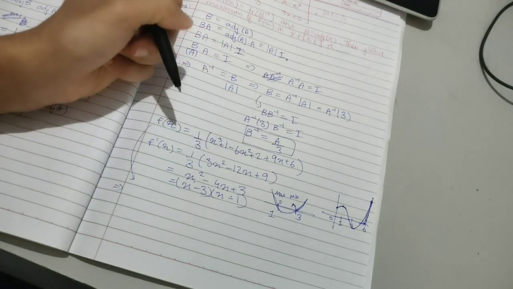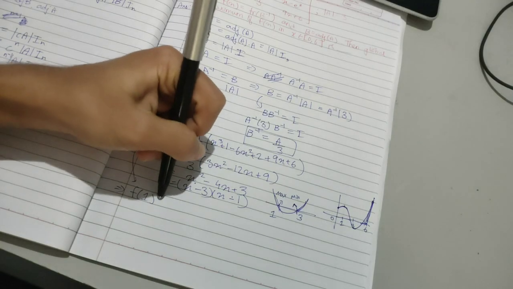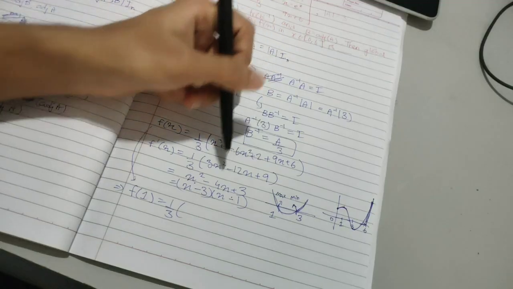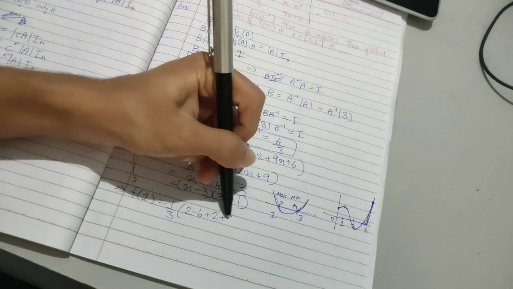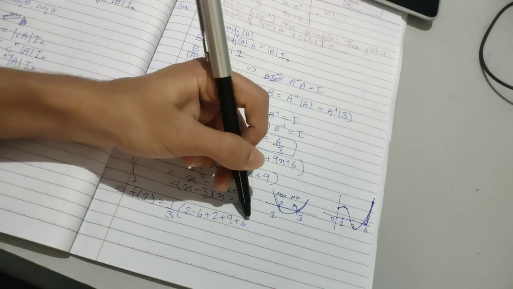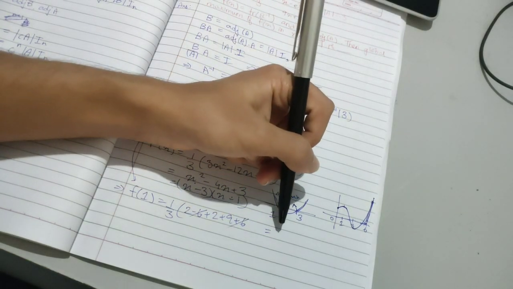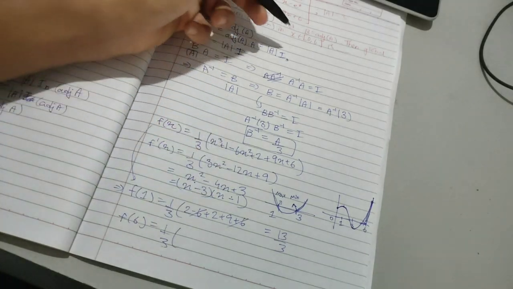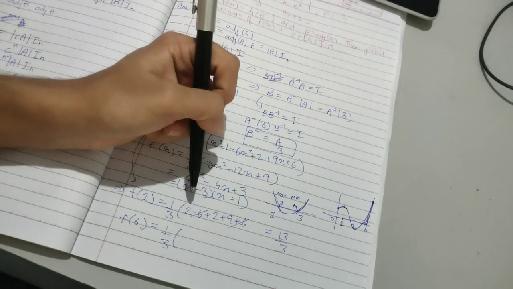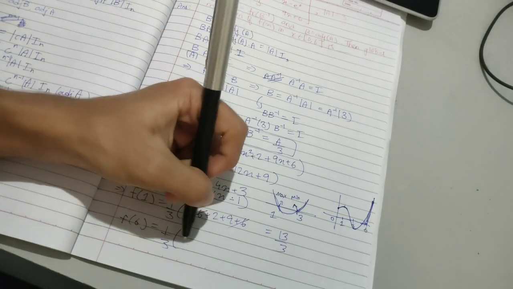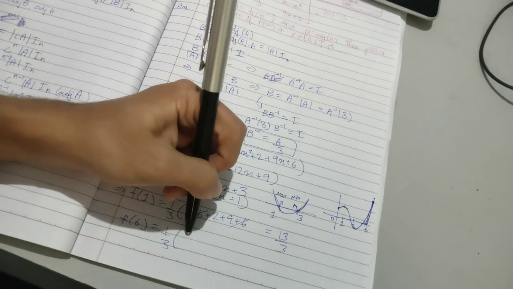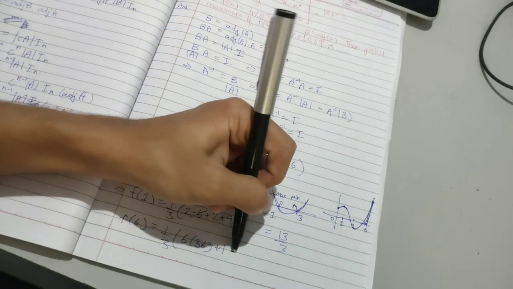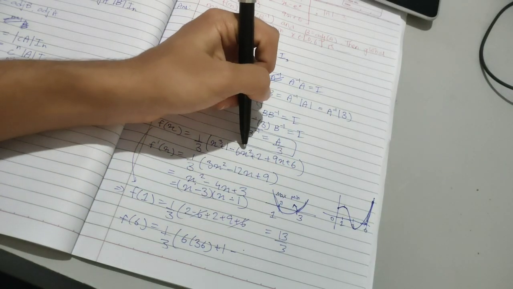And now let's just find f of 1. F of 1 is 1/3 of, so you get 2 minus 6 plus 2 plus 9 plus 6. So you get 13 by 3, and f of 6 is 1/3 of 6 cube, 6 cube is 6 into 36 plus 1 minus 6.